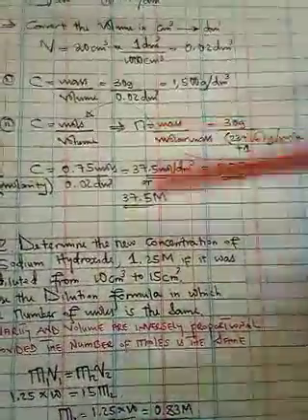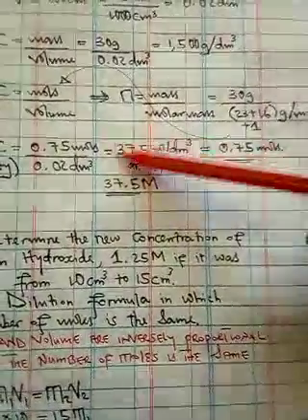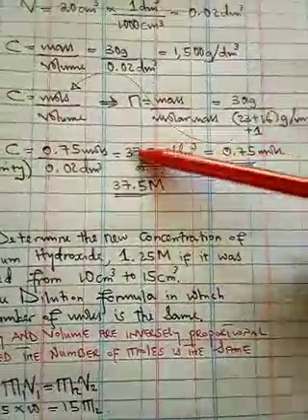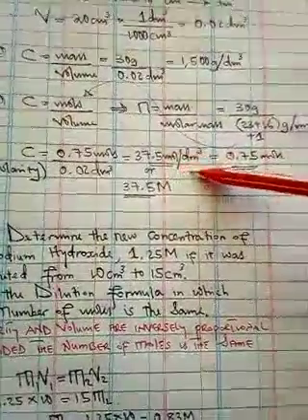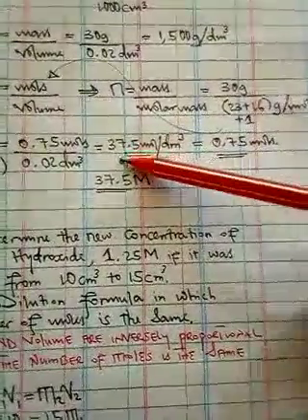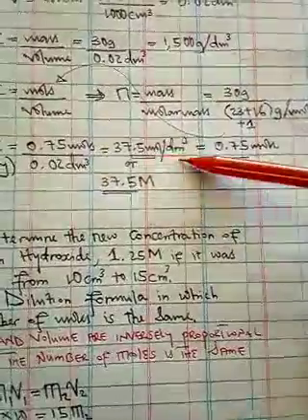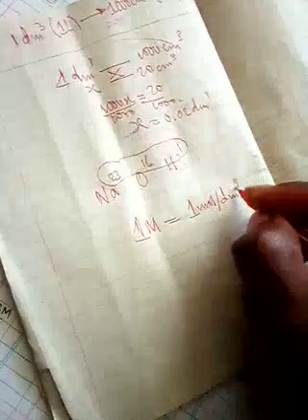And then in conclusion, I want you to understand that there is another way in which you can express your 37.5 mole per decimeter cubed. There is a special unit that we introduce here which we call the molar. That's why, if you want, you can say 37.5 mole per decimeter cubed or 37.5 molar. So one thing that you need to understand is that 1 molar is equivalent to 1 mole per decimeter cubed.